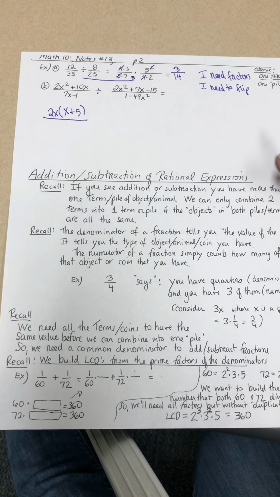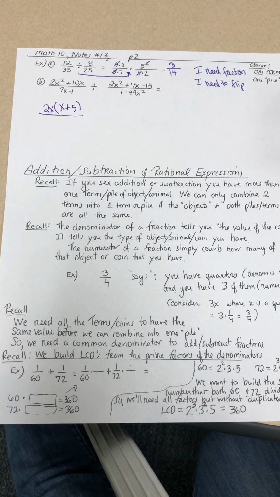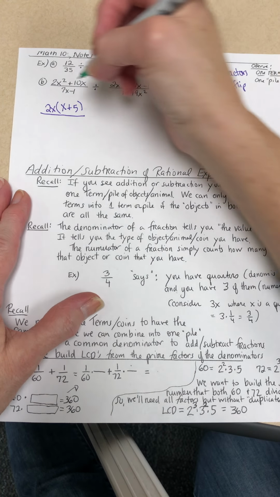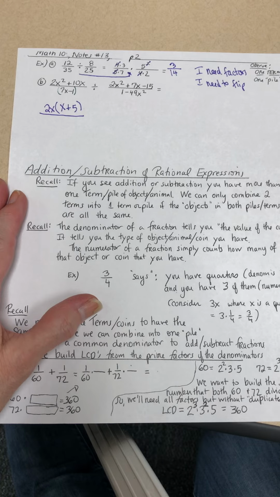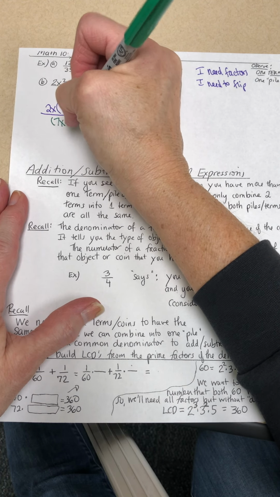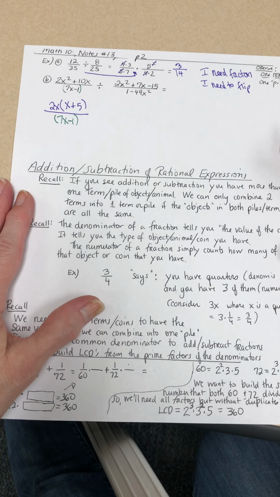What I'd like you to do is pause the video and try it, and then turn the video back on to see if you got the right answer. You really will do better if you try these on your own and then check your answer. So I'm going to go on. The 7x minus 1, I can't factor that, so I scoop it in parentheses. There it is. Now it's a factor.